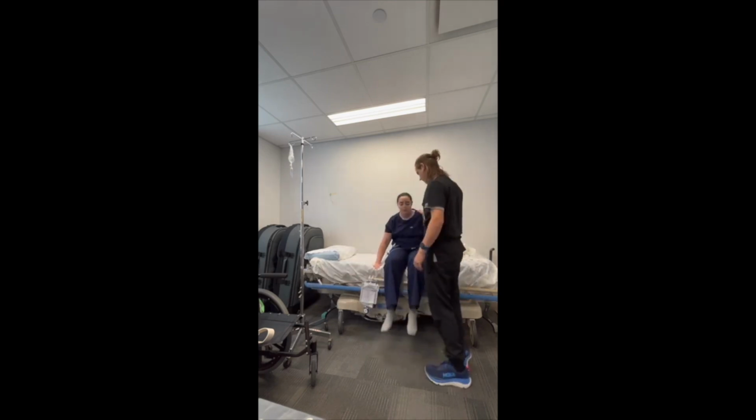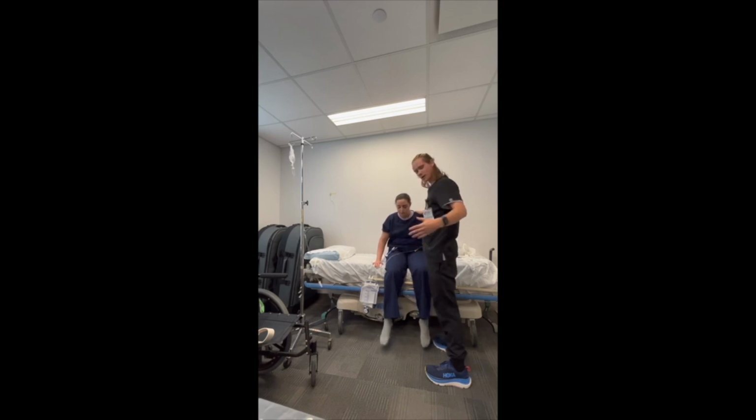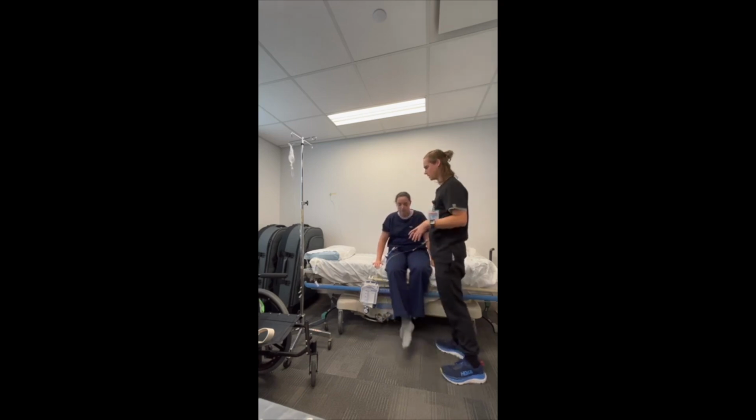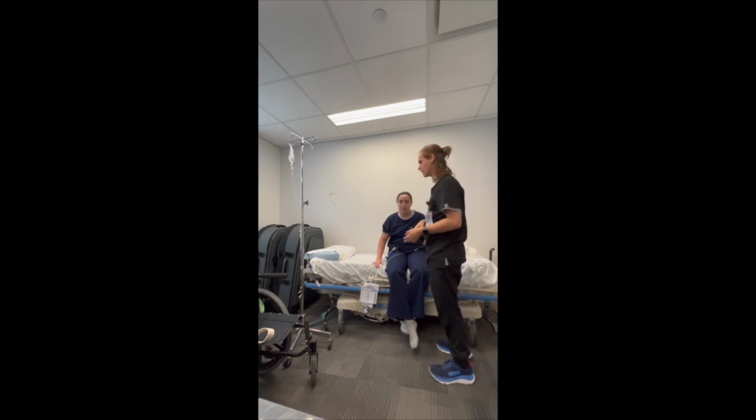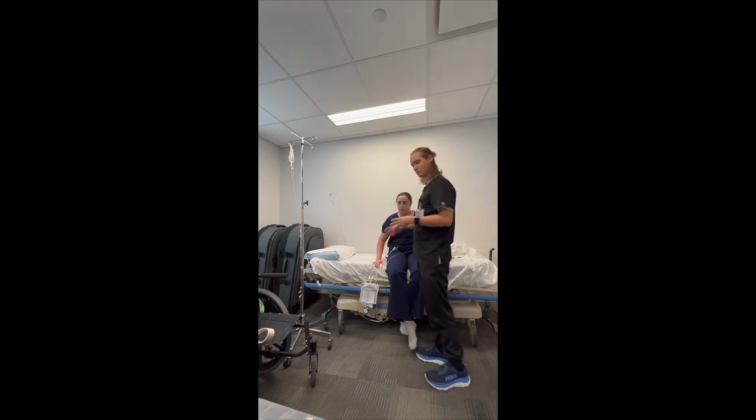Great job. Okay. So now that we've done a little bit of mobility, we want to reset and recheck all of our lines and tubes to make sure that everything is where it should be, and that in our next mobility, which is going to be a stand pivot transfer to this wheelchair right here, we want to make sure that we run through our checklist again and that nothing is going to be a problem.